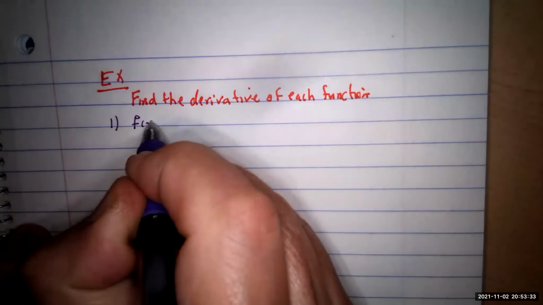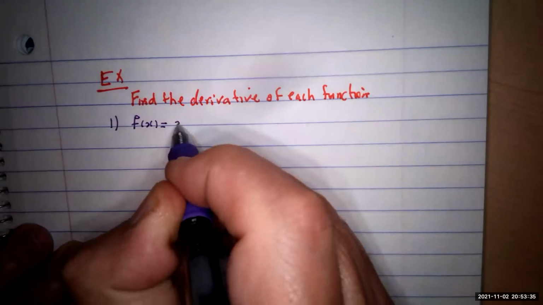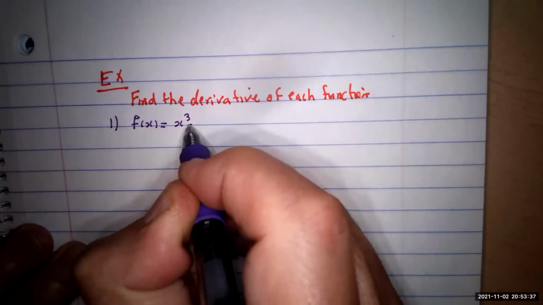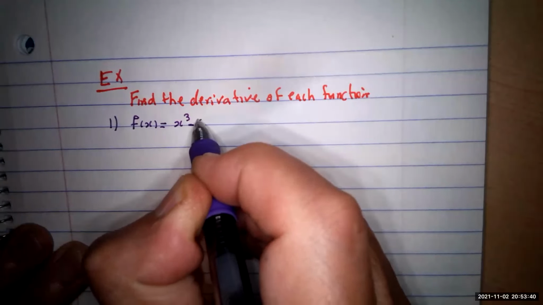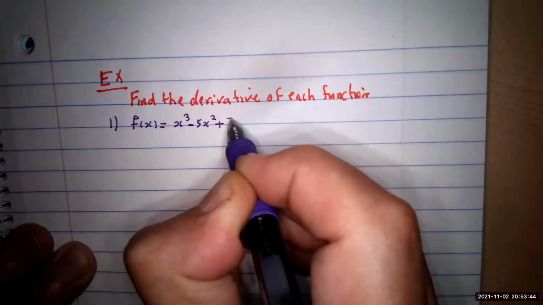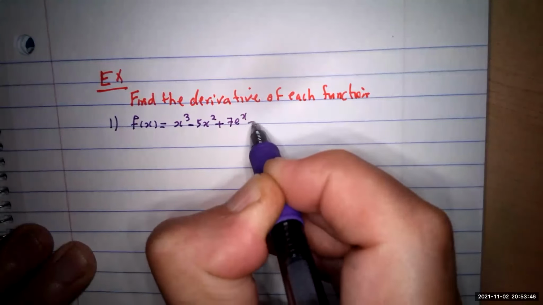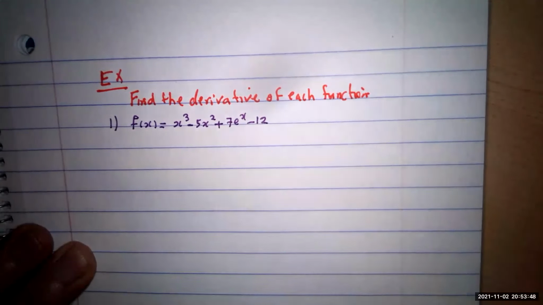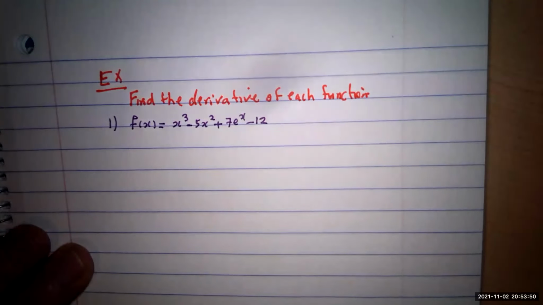f of x equal to x cubed minus 5x squared plus 7e to the x minus 12. You want to differentiate it. You differentiate it as you did before. But remember, the derivative of e to the x is just e to the x. So what's going to be the solution?